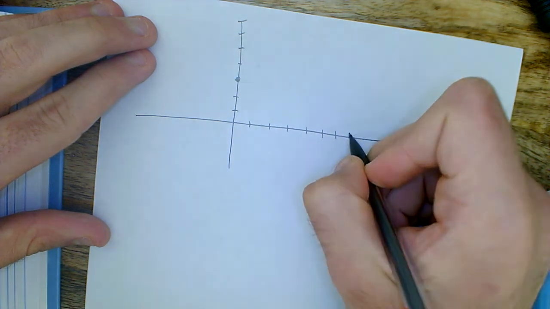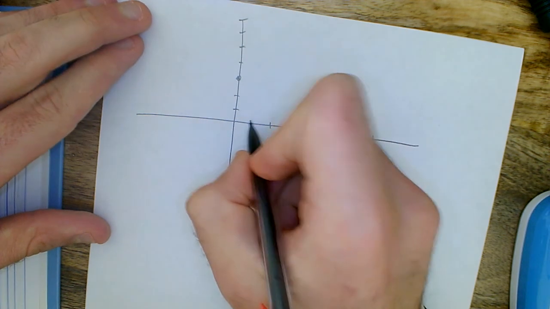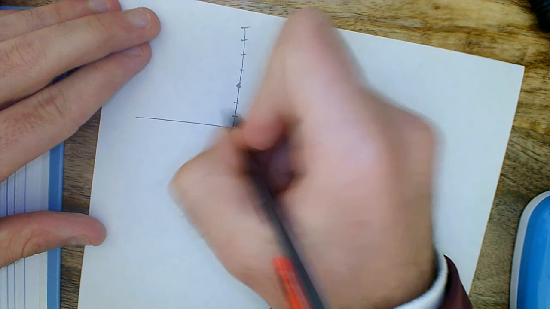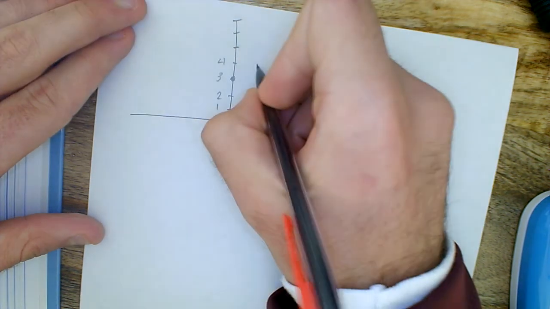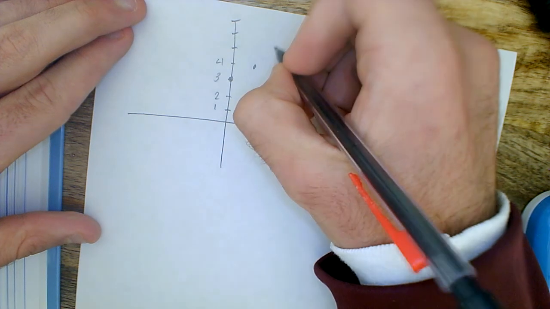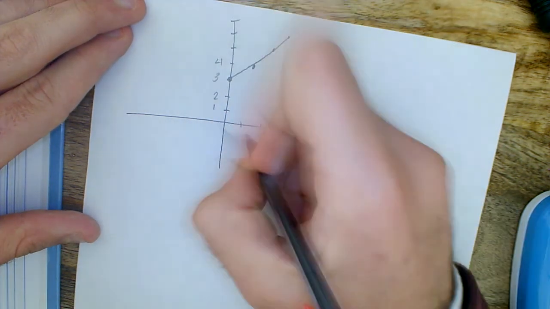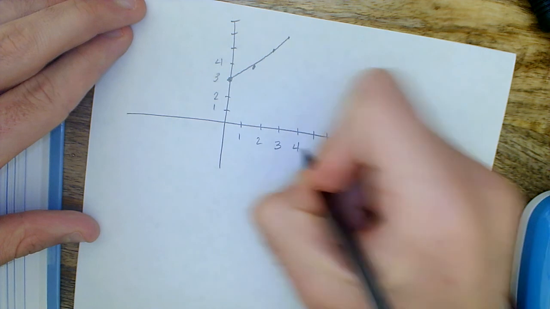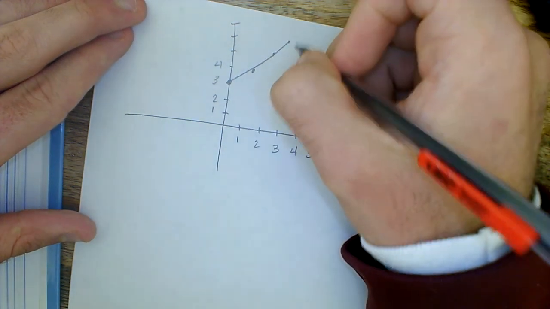So if I'm at 1, I go 1 plus 3, so it would be here, and it goes up 1 over 1, up 1 over 1.